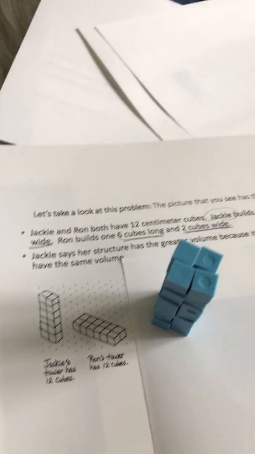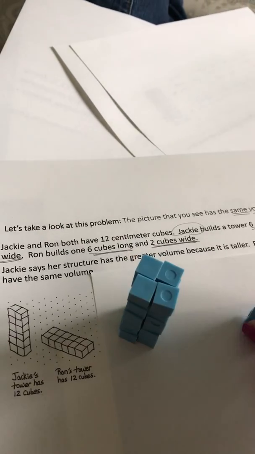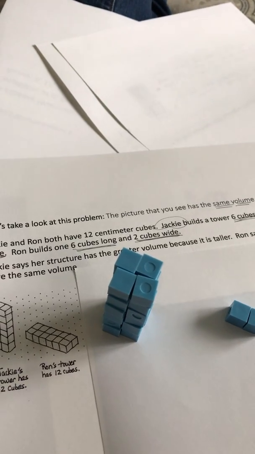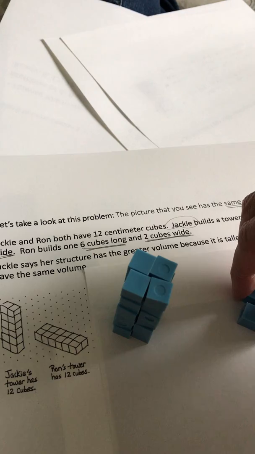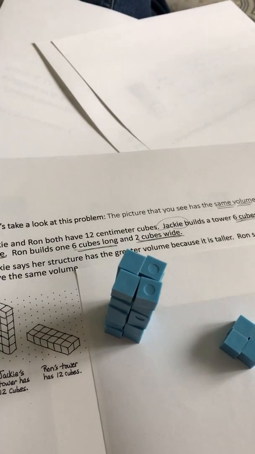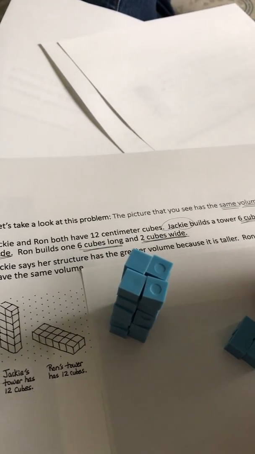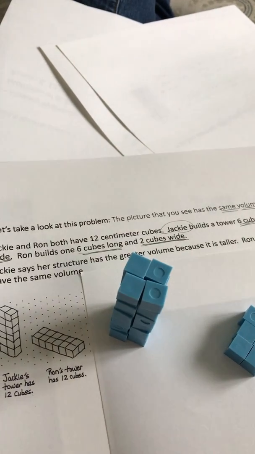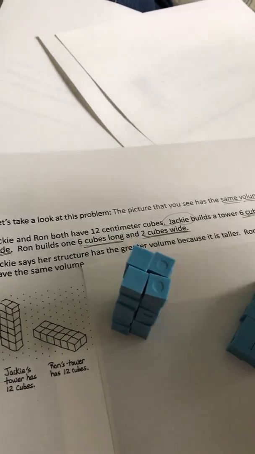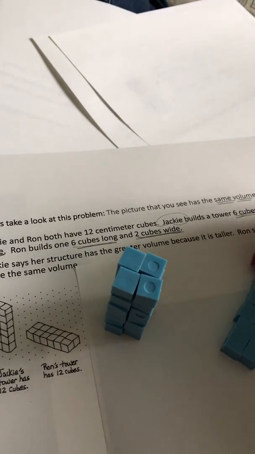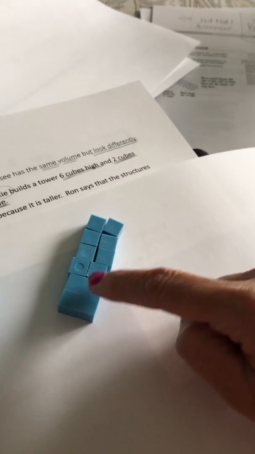Okay, now here's Ron's. Ron does it a little different. Ron goes like this. He didn't want to make the tower. 2 rows of 6 he wants to do. Here we go.